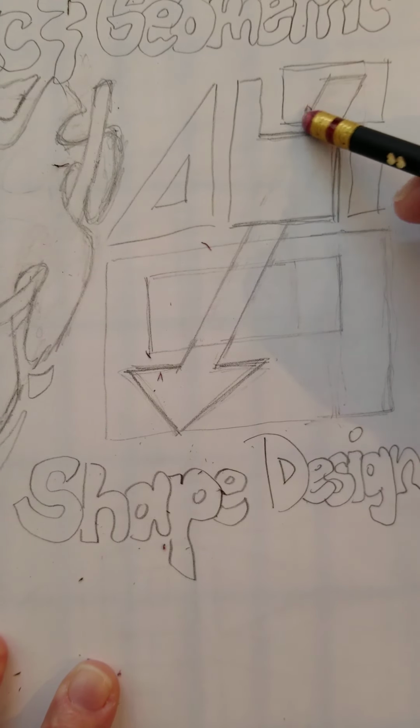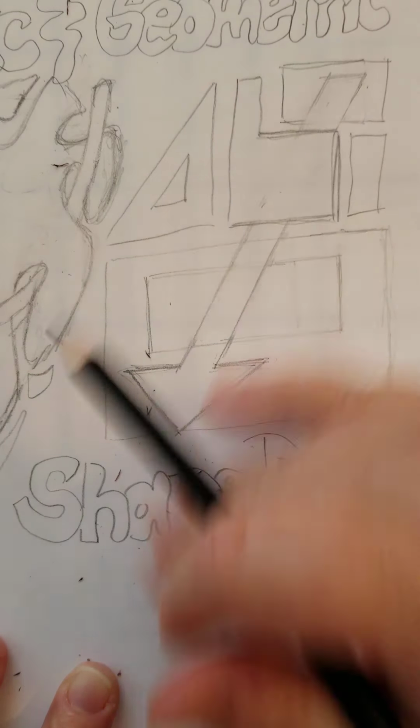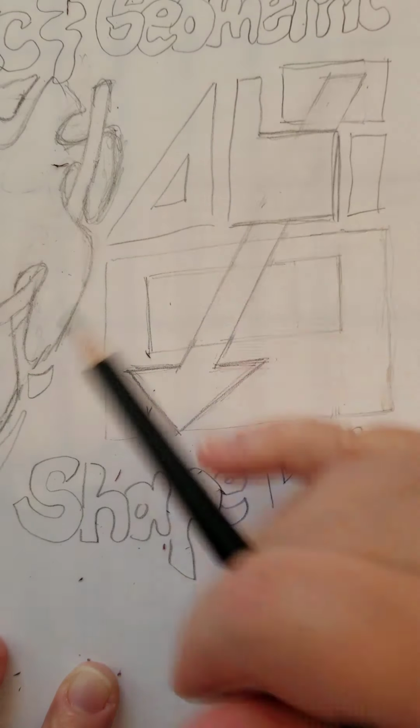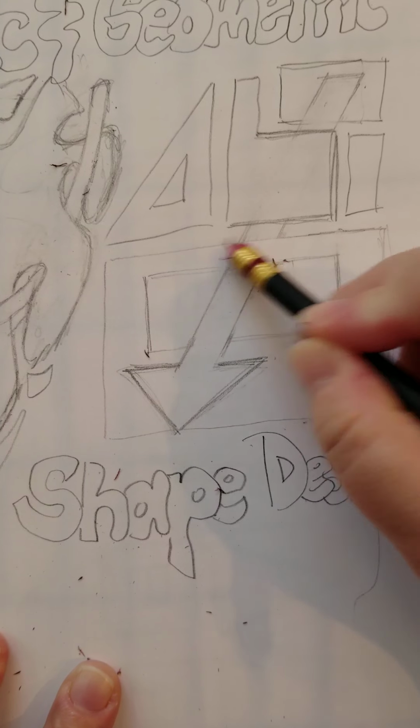So now this arrow shape is on top of this rectangle, underneath this geometric shape. Then I want it behind here and then coming out in front. So I'm going to erase the rectangle shapes I have here and erase the arrow shape right there.